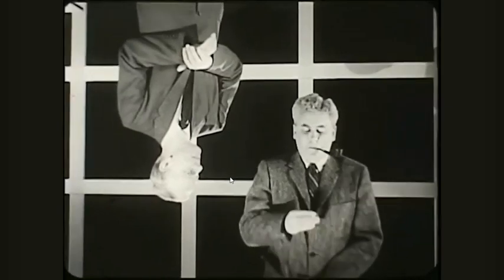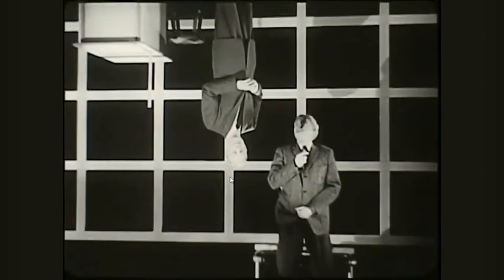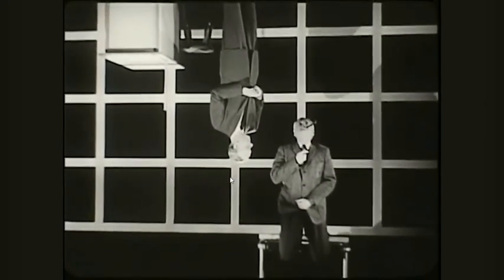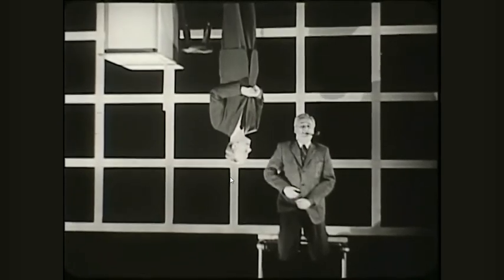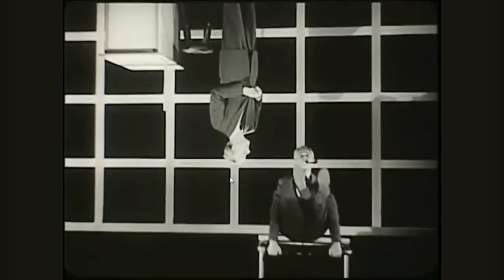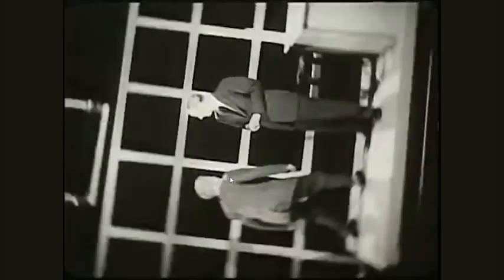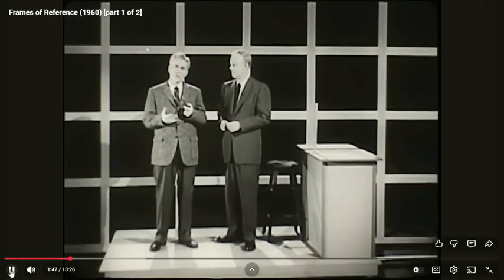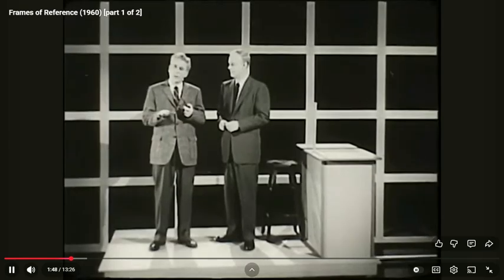Well, let's toss for it, all right? Okay. You lose. He's the one that's really upside down. You better come into my frame of reference now. All right. My frame of reference was inverted from what it usually is. That view of things would be normal for me if I normally walked on my hands.